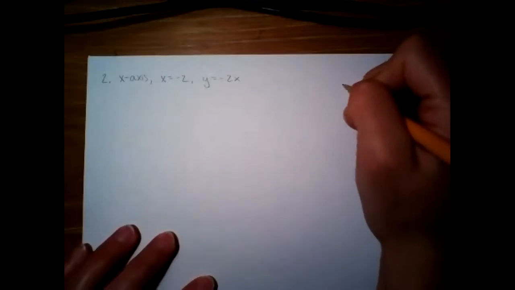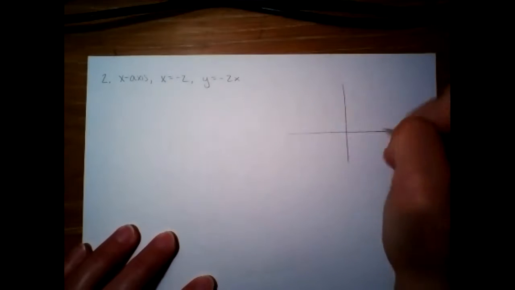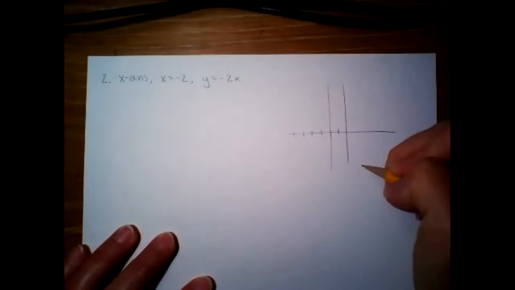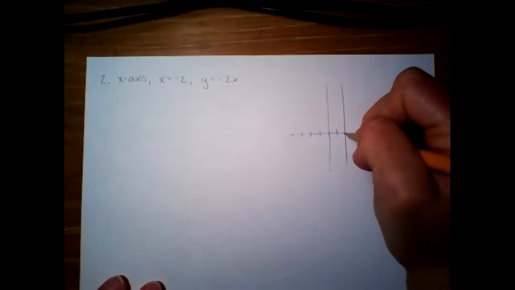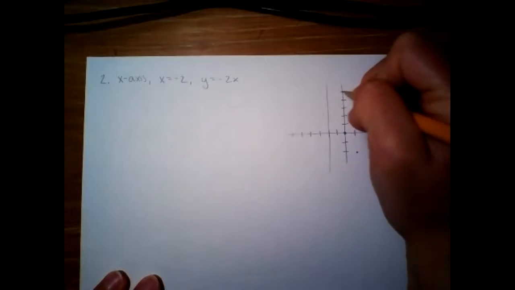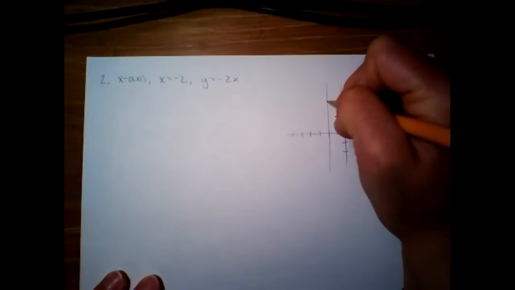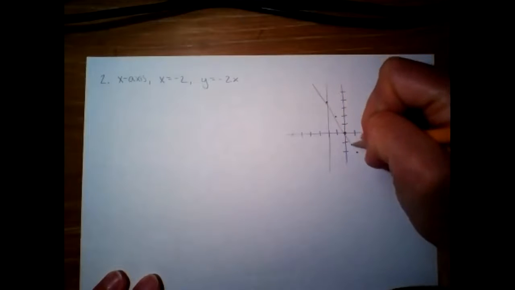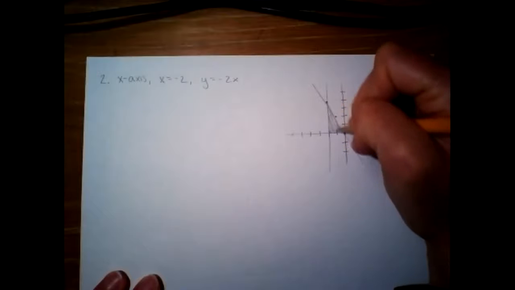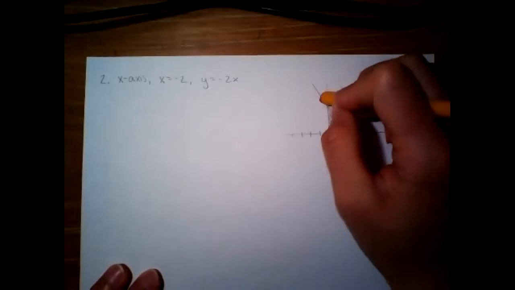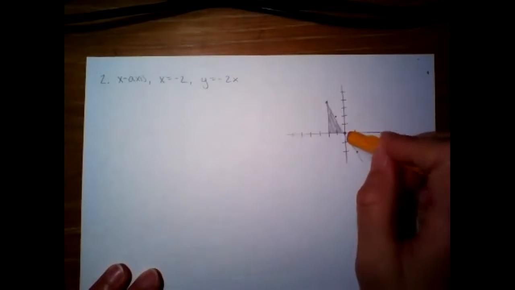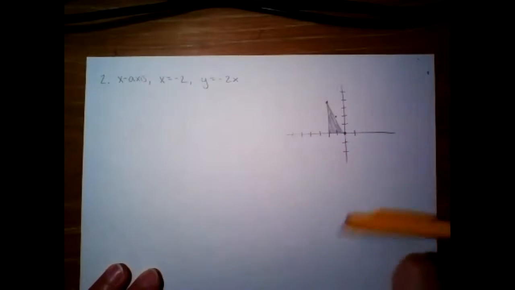All right, so we've got the x-axis and then vertical line at -2. And then y equals -2x. So that's going to go through the origin and have a slope of -2, so down 2 over 1. All right, and so what we end up with is this triangle here, this triangular shape. And I'm going to erase all the tails around that, because when we go to revolve this around an axis of rotation, it's kind of nice if you don't have all that extra stuff in the picture.